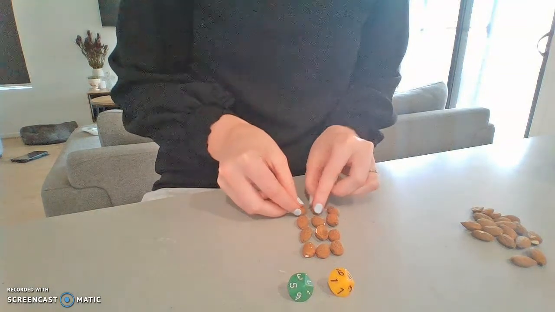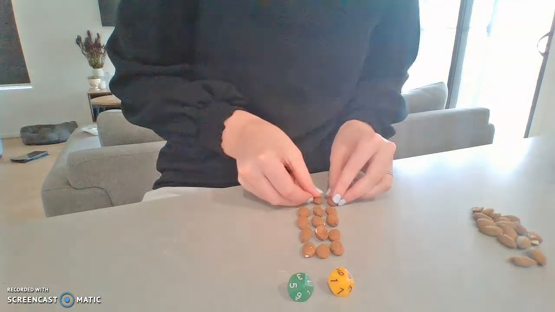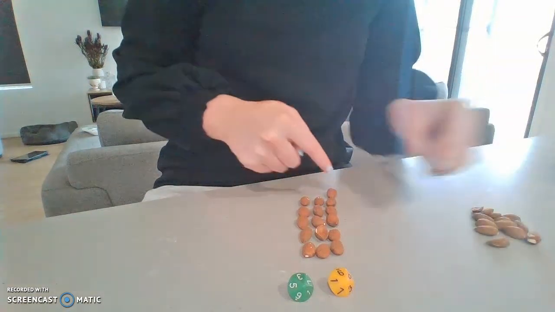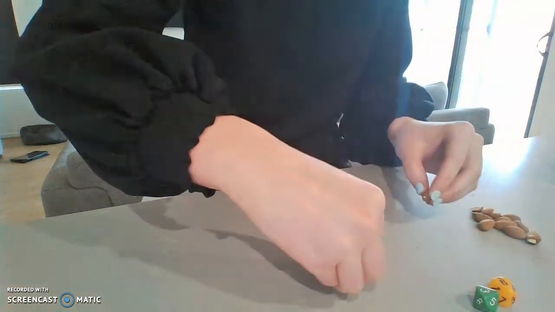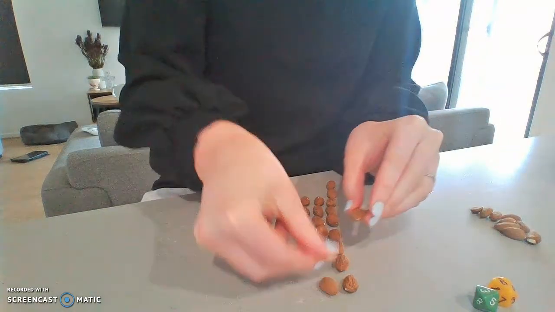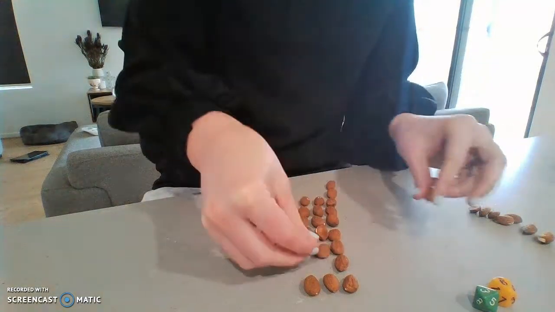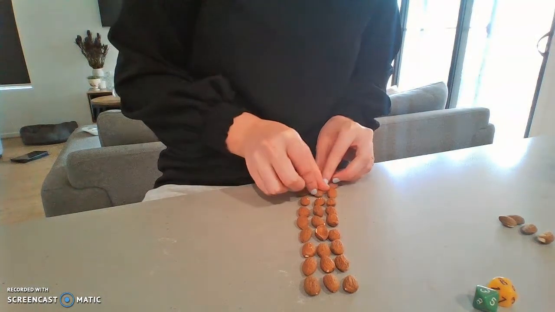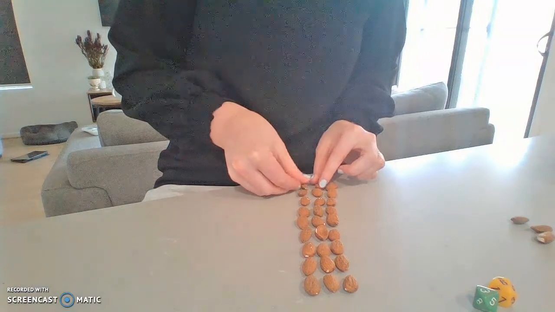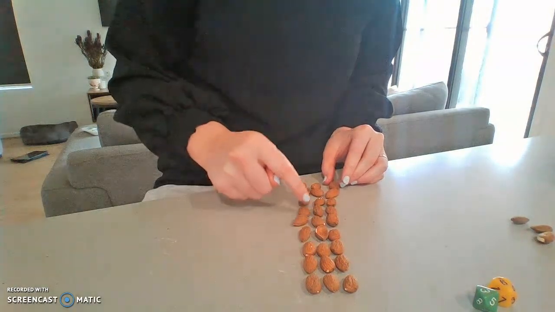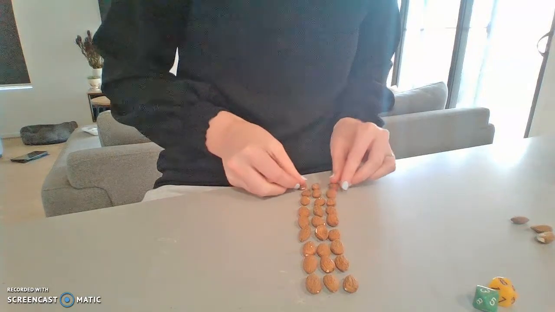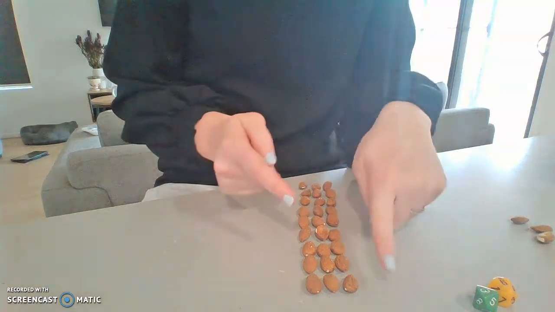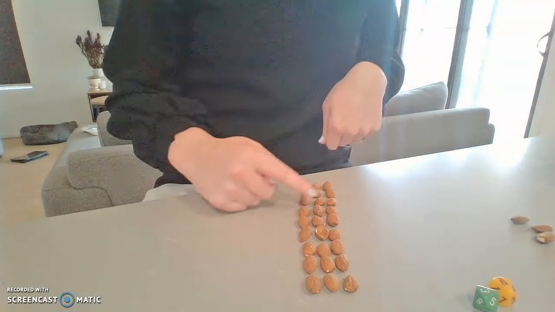Remember, an array is like shown in circles, and it's another way of representing multiplication. 1, 2, 3, 4, 5, 6, 7, 8, 9. And so there's 3 almonds in each row. All right, 1, 2, 3, 4, 5, 6, 7, 8, 9. Perfect. All right, so this is an array, okay? Because I've shown it in nice, neat lines, and there's 9 rows of 3 in each.